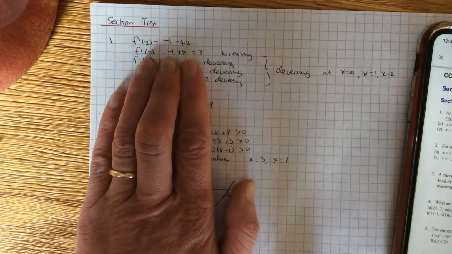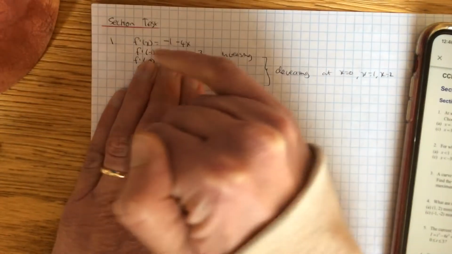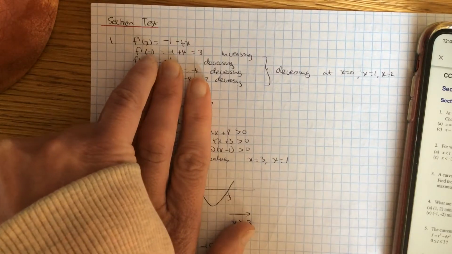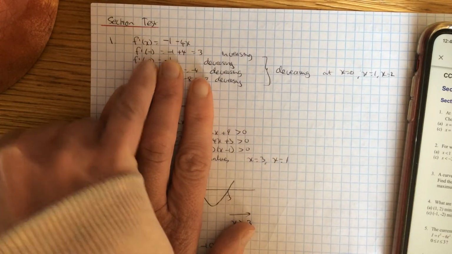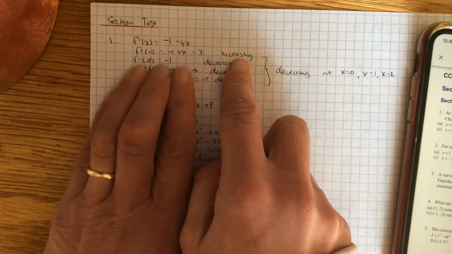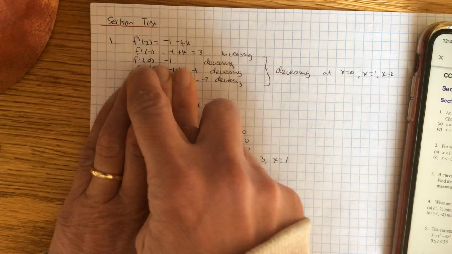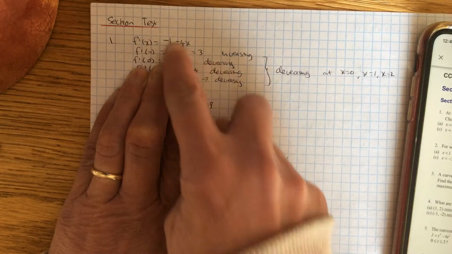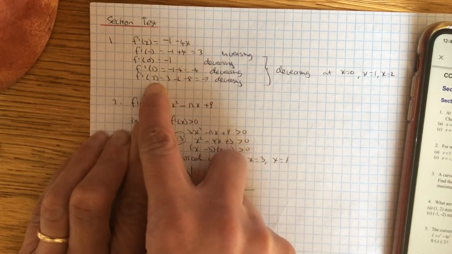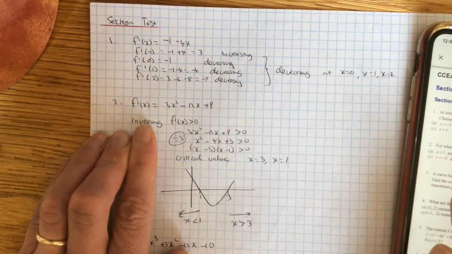So if you put in x equals 1, now notice why I wrote this out. Look, instead of writing x equals minus 1, I just put the minus 1 in the brackets for the x. So that's just a neater way of writing it. So put minus 1 in, you get 3, so it's increasing. Part B is put in x be 0. So it gives you minus 1, so it's decreasing. And so on. X is 1 and x is 2. So just a neater way of writing it.